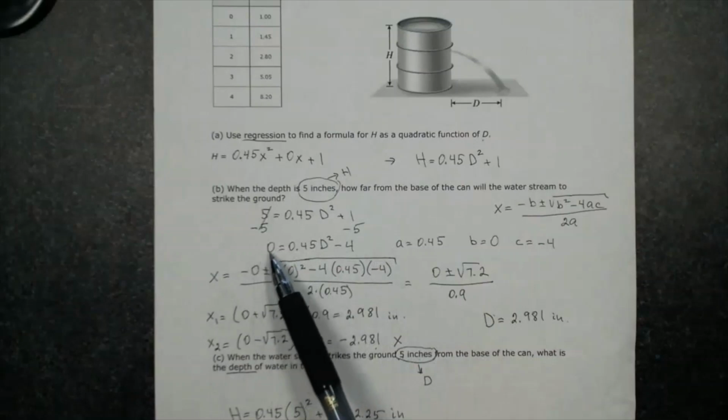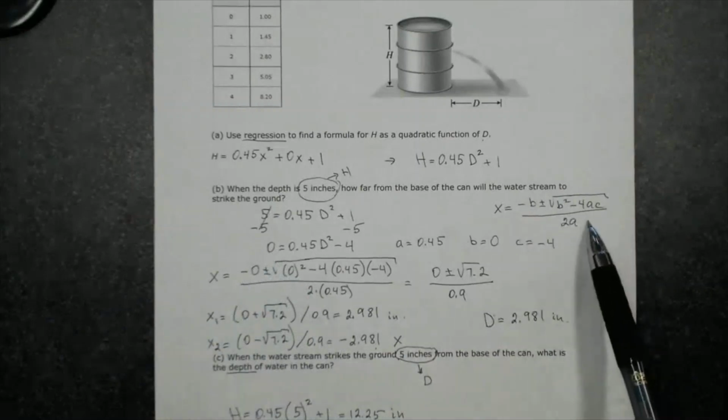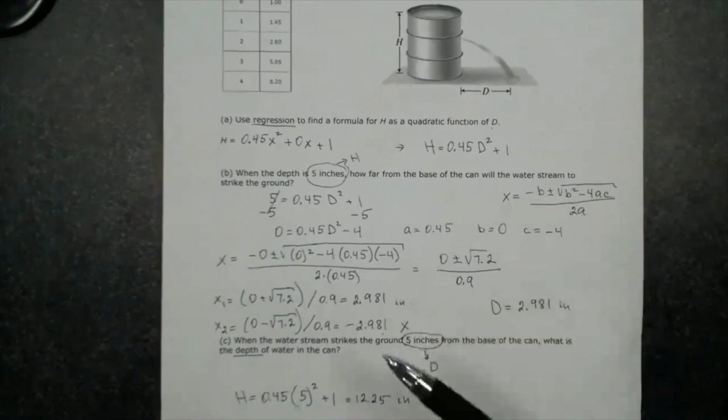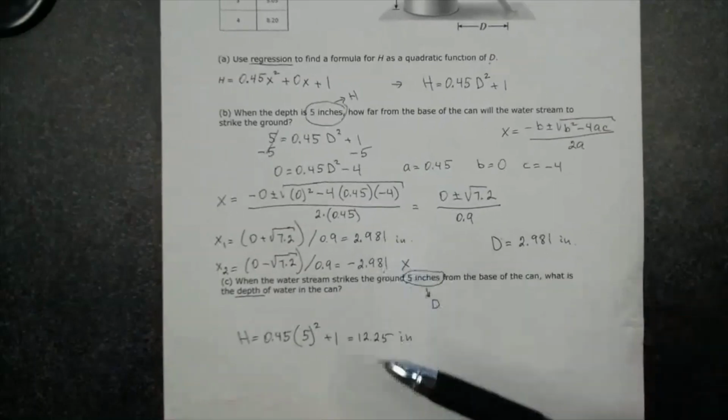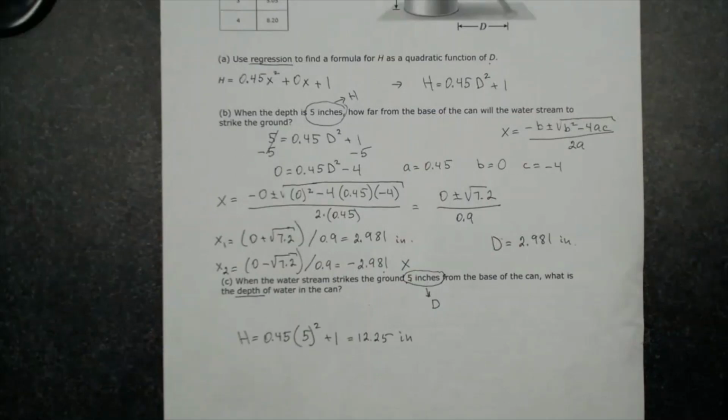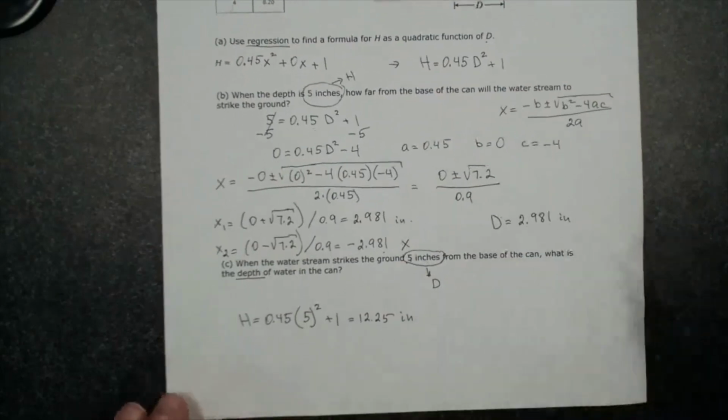Keep in mind that you have to have 0 on one side before you can use the quadratic formula. And when you find the solutions, you have to look at your answers and choose the answer that is related to a real world situation. And never forget about your units.